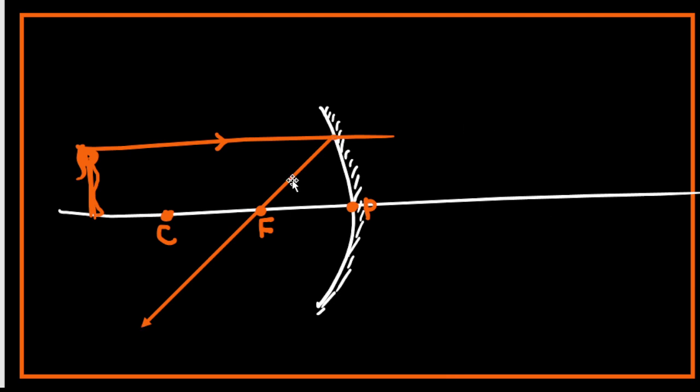So can you see that? I just used a ray that is parallel to the principal axis, and it goes through the principal focus after reflection. Now I'm about to draw another ray. Since I've started using a proper line, let me clean this so that we can draw a better parallel line.